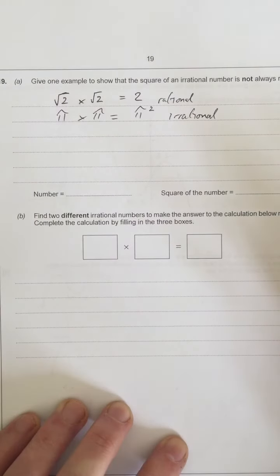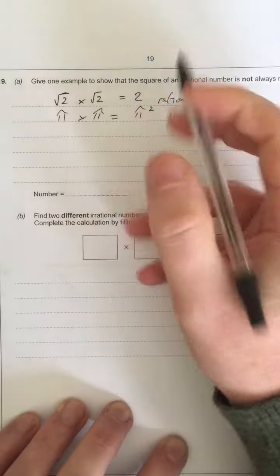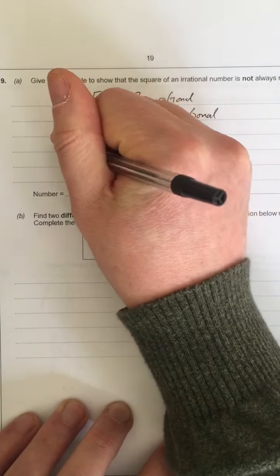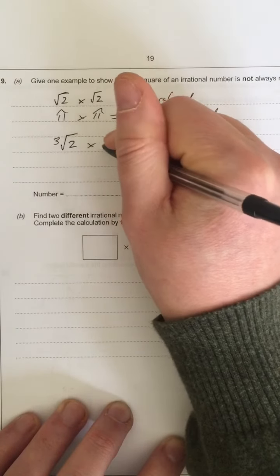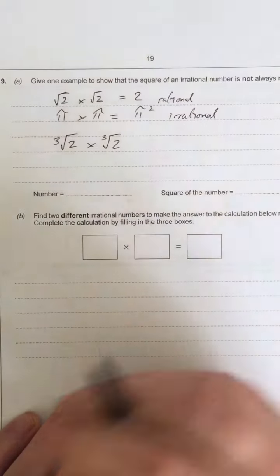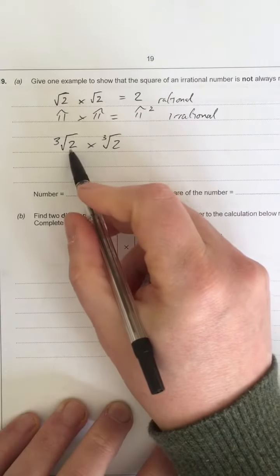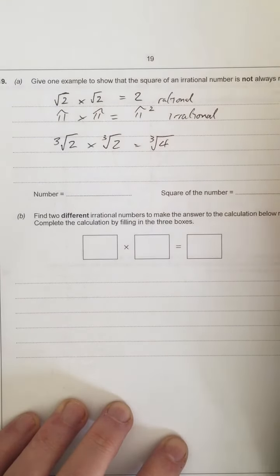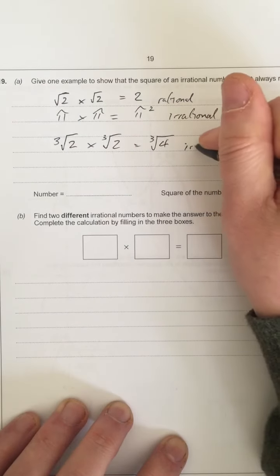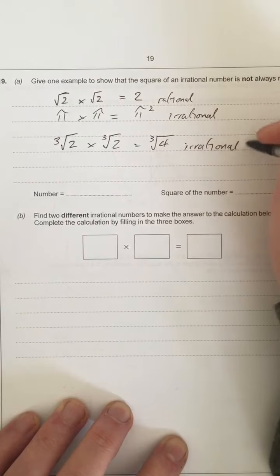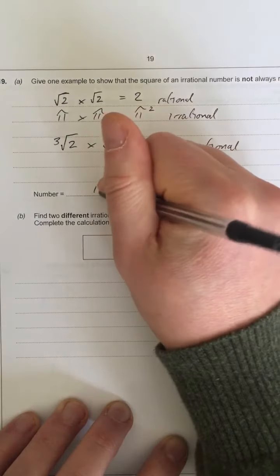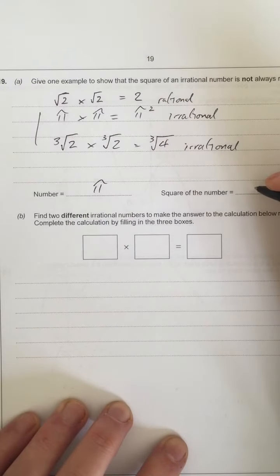But other roots are also irrational. We know square roots are, but cube roots are also irrational. So rather than using a square root of 2, we could use, say, the cube root of 2. If we square that, we times it by the cube root of 2 again. And using our rules for surds, that's simply the cube root of 4, which does not come out. So again, that is irrational. So both of these are examples of the statement that the square of an irrational number is not always rational. Put either of these two in for your answer.